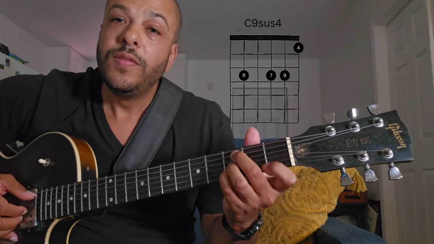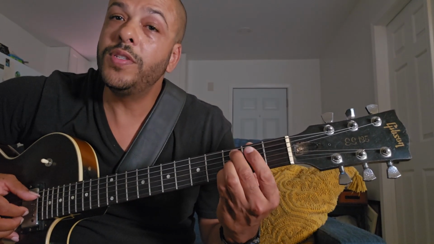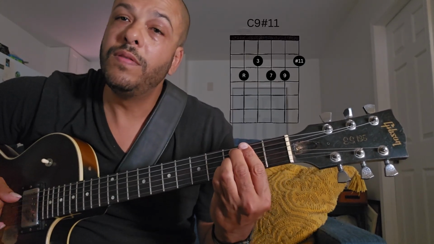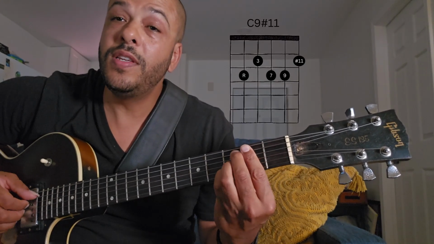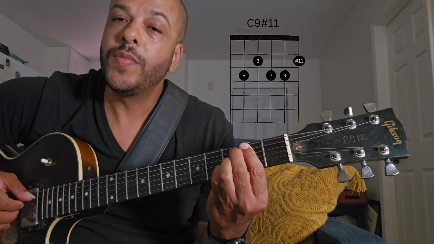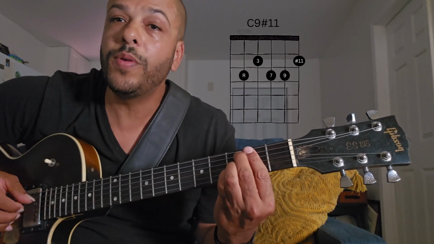So if we want a sharp 11 now, remember where that sharp 11 was, the F sharp, and we have our B flat as the flat 7, we now have our C7 sharp 11. Make sense? All right, and we've also got our 9 in there too, so C9 sharp 11.